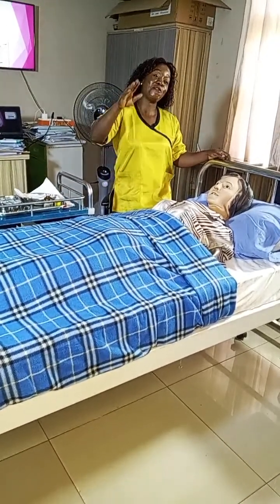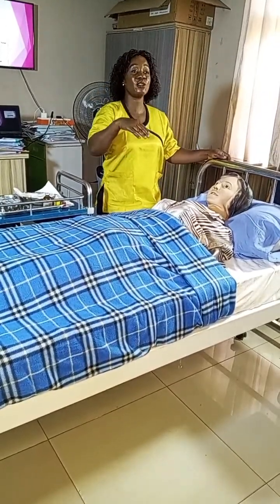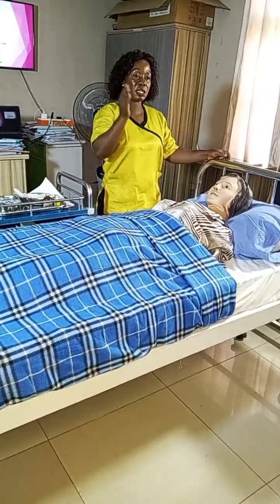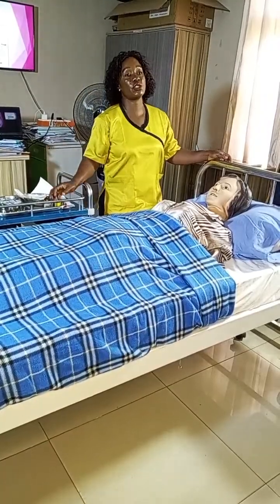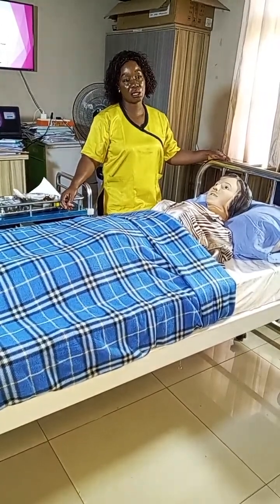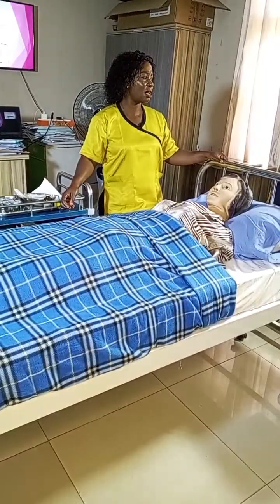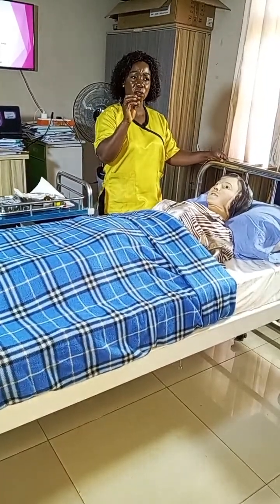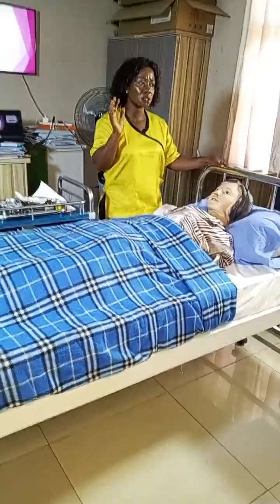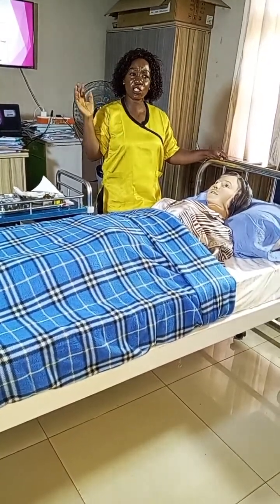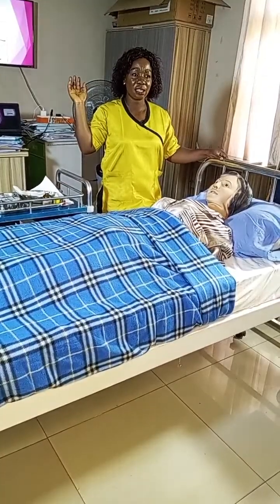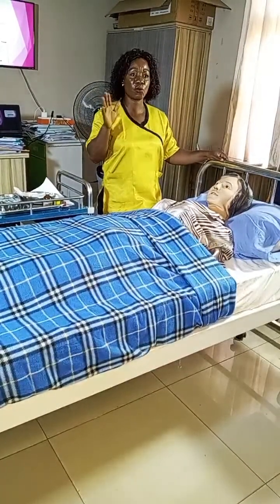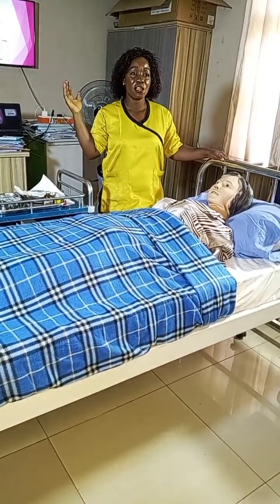The nature of the medication will determine the route of drug administration, right? You understand? Like now, I want to administer insulin, and I want that insulin to be absorbed slowly in the body, right? And I will give it subcutaneously, isn't it? If I want to do a Mantoux test for tuberculosis, I will give it intradermal.